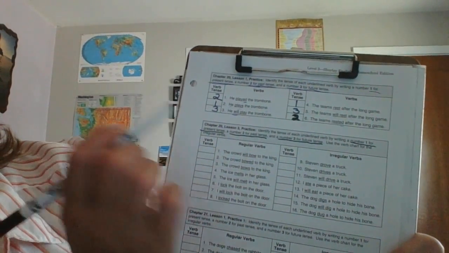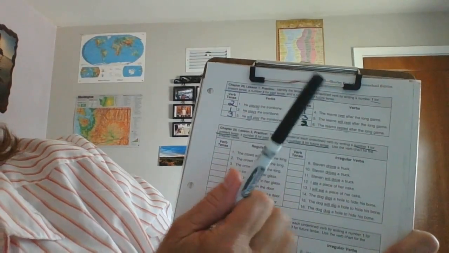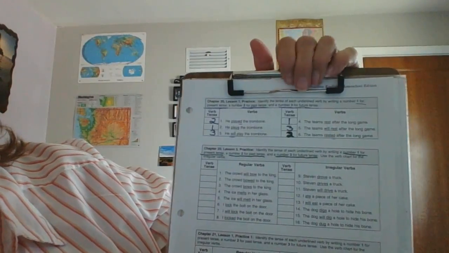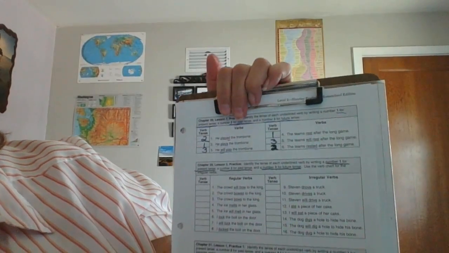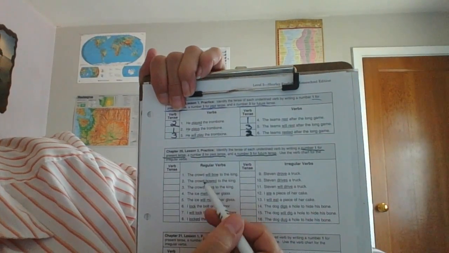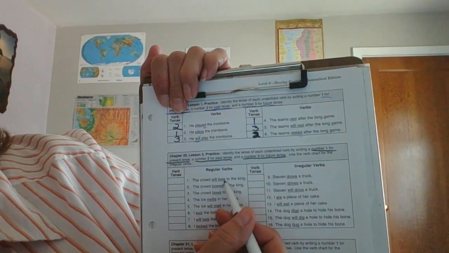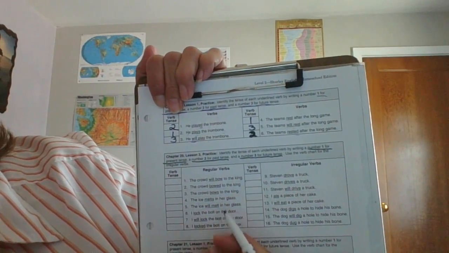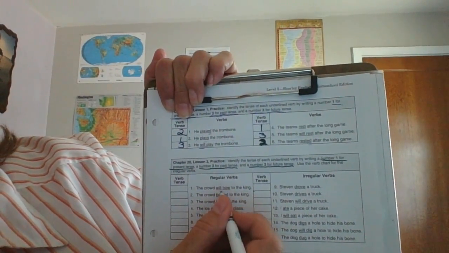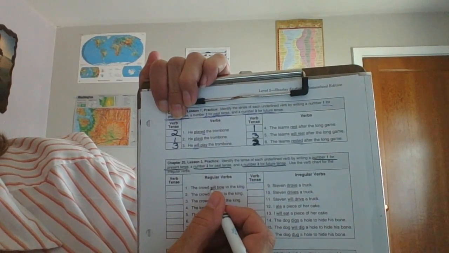Number 3 will represent future tense, verbs that will happen in the future. Could be a few minutes from now, could be 10 years from now, could be 100 years from now, just sometime in the future. All right, so let's take a look at our first sentence here on the regular verb chart. It says, the crowd will bow to the king. Remember, a lot of regular future tense verbs have will at the beginning.